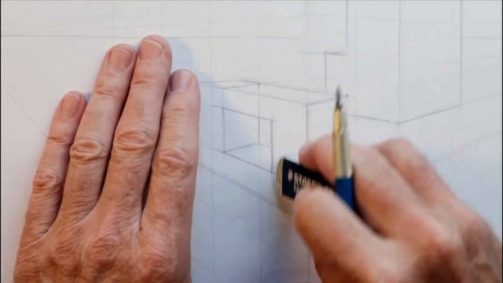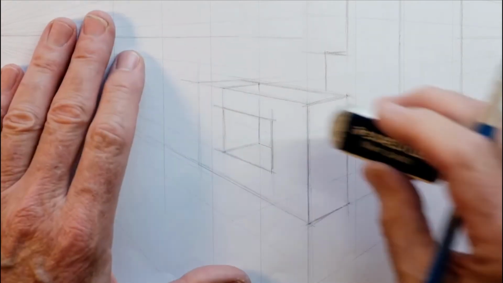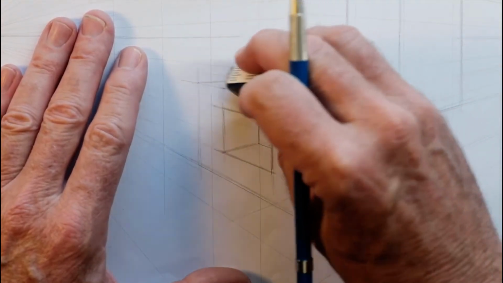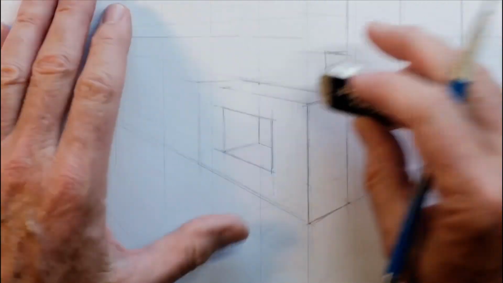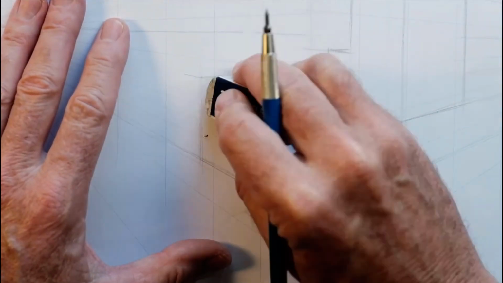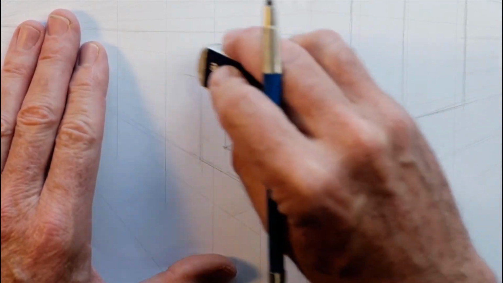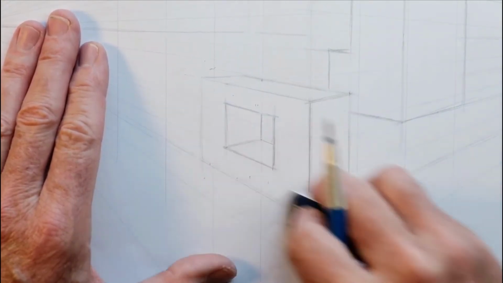All right, now as I said earlier, you can get rid of any of the lines if it starts to get confusing. Just rub them out. That's a common practice with artists, especially comic book artists. When you're building a drawing, you want to keep your drawing fairly clear so you can see what you're doing.